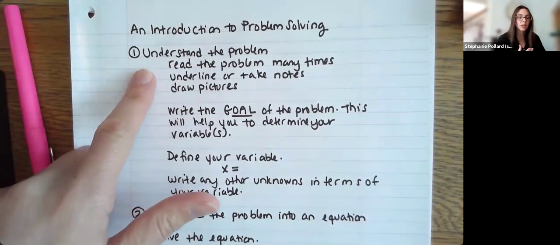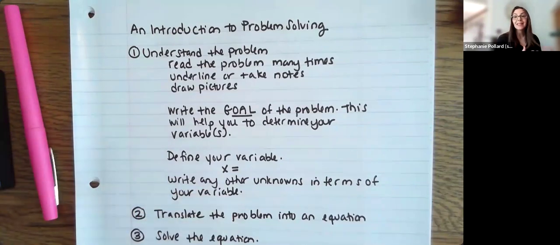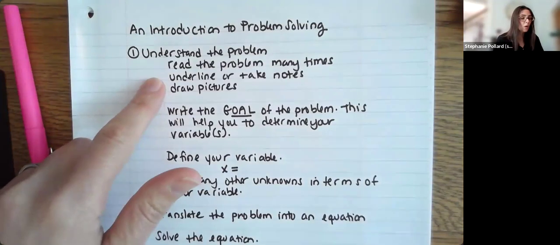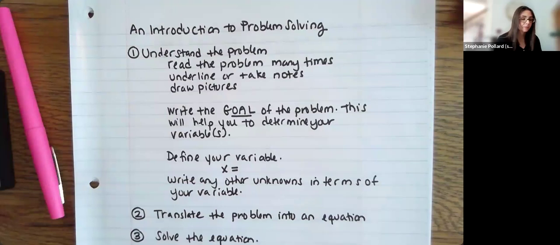So that's going to mean you need to read the problem as many times as it takes to actually understand what's happening. So for most students, that's going to be more than once. Even for myself, I often have to read things 2, 3, or 4, 5 times until I really understand what it's asking of me. You may also want to underline or take notes or draw pictures if that helps.